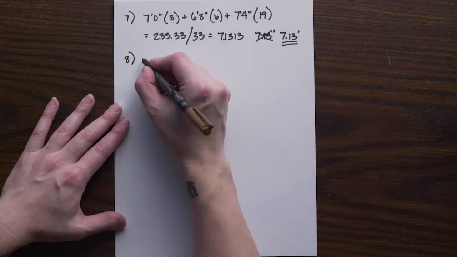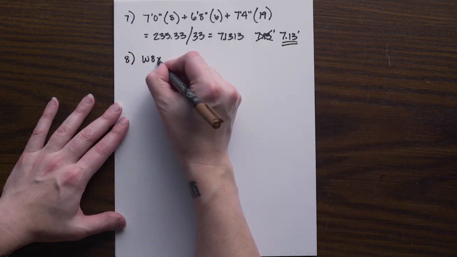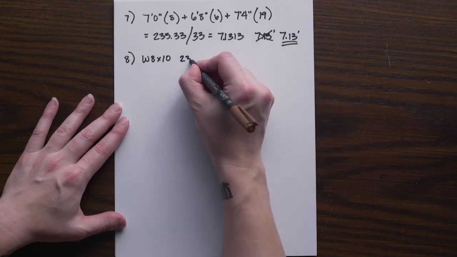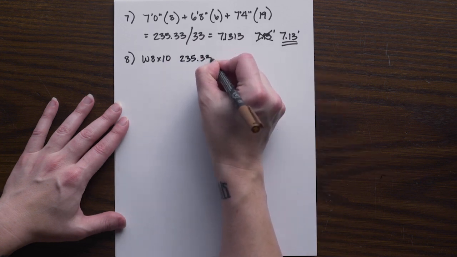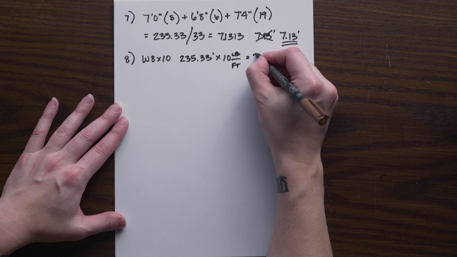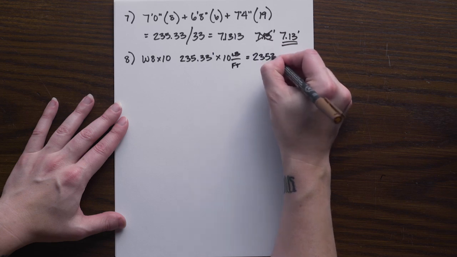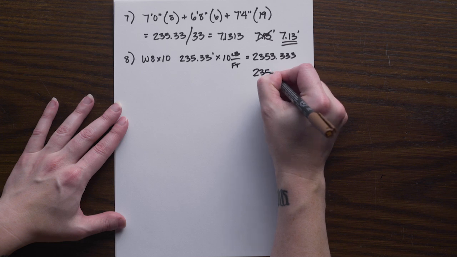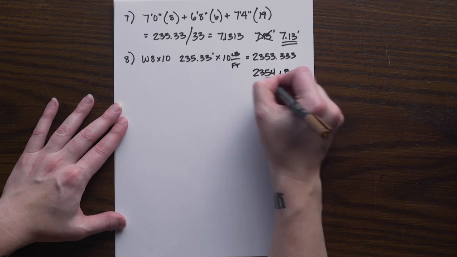Coming up with that total weight, these are again W8 by 10, same as the second floor and the columns. So it is the 235.33 repeating times the 10 pounds per foot. We get 2353.3 repeating, or 2354 pounds.